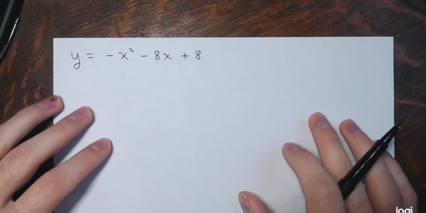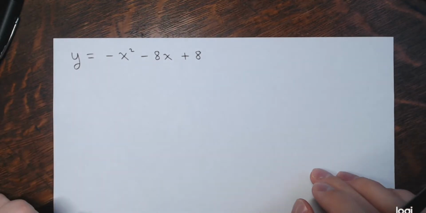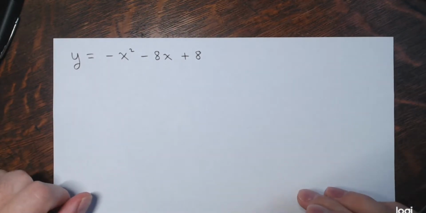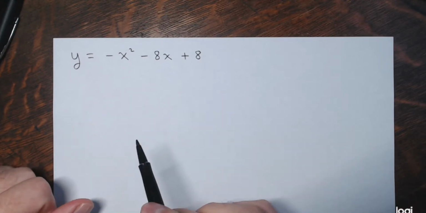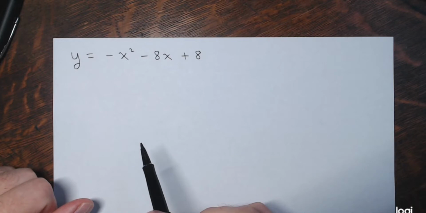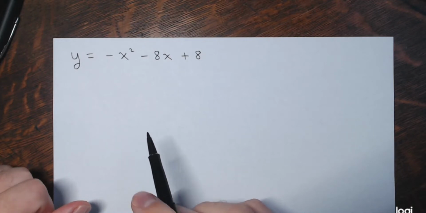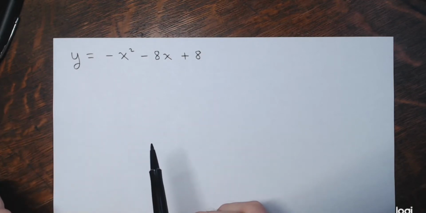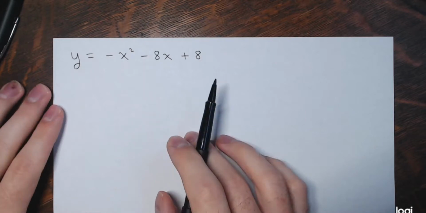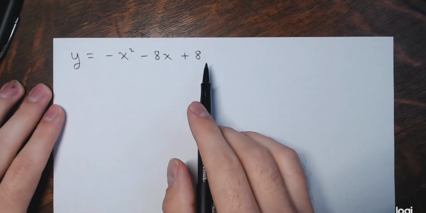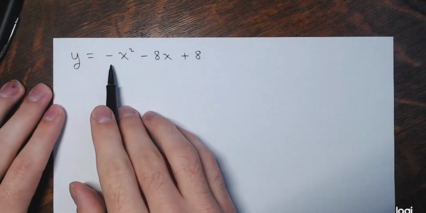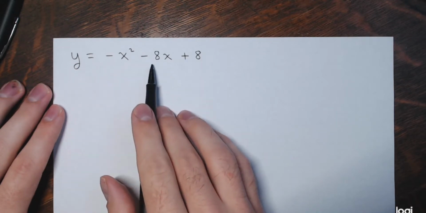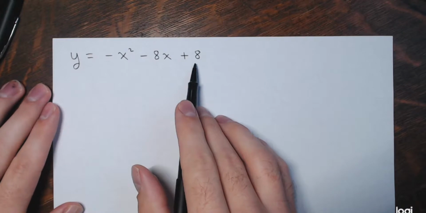I double checked. Y equals negative x squared minus 8x plus 8. And you were probably screaming at me the whole time with the last one, if you noticed I copied it wrong. Anyway, mistakes happen. Alright, so again, it's in the nice form that I like, y equals ax squared plus bx plus c, where a is negative 1, b is negative 8, c is positive 8.